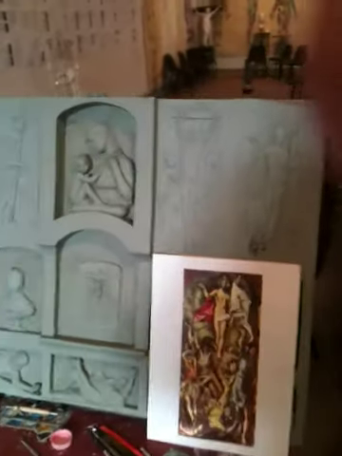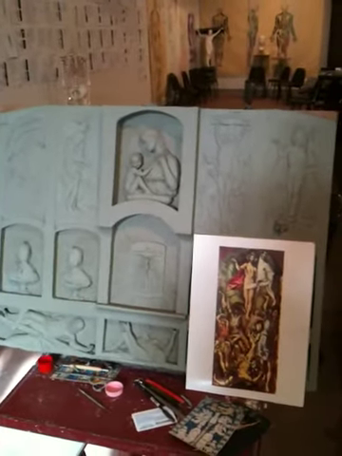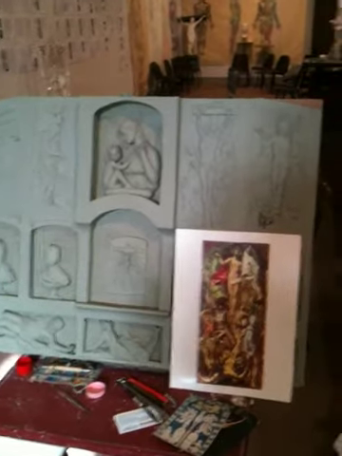So these are just sketches which are not finalized yet. And here we have a composition of another altarpiece for Milan, where I'm working on a number of figures.